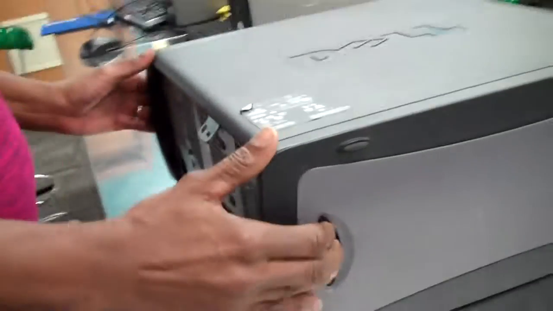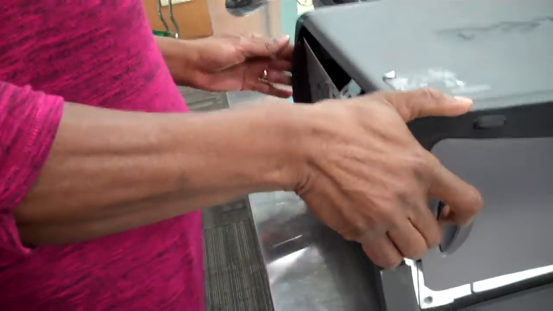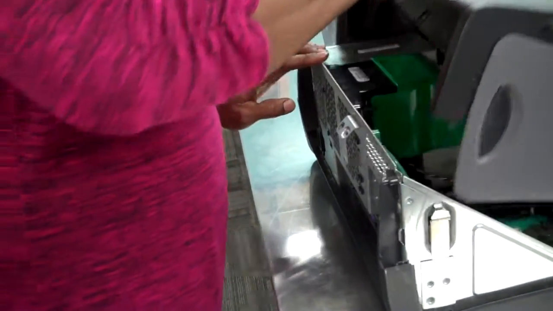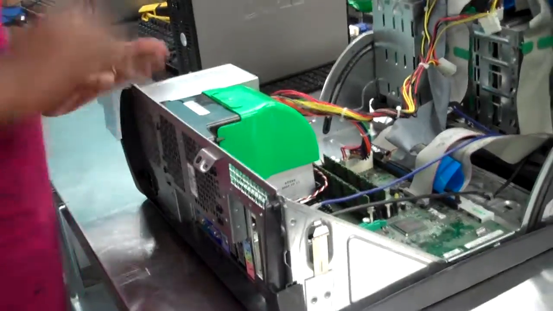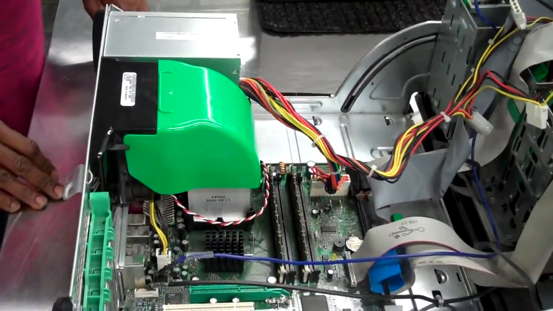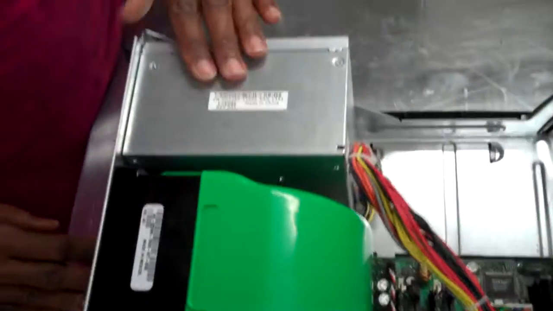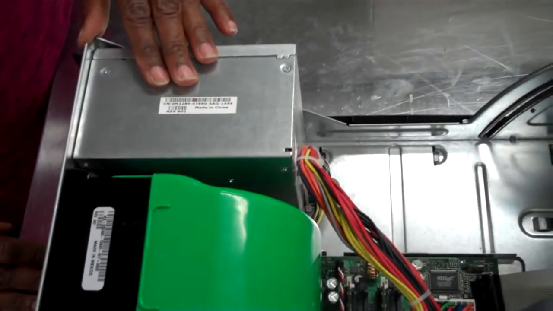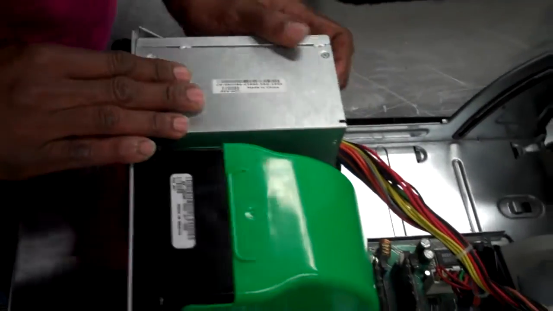On this one, we have a couple of buttons on the side that we have to depress and lift up. Then we ought to be able to lift the case all the way open. Now we have our case open. The first part I'm going to identify is the power supply. It's an important part because it supplies power to the rest of the components in the system. And here we have our power supply.